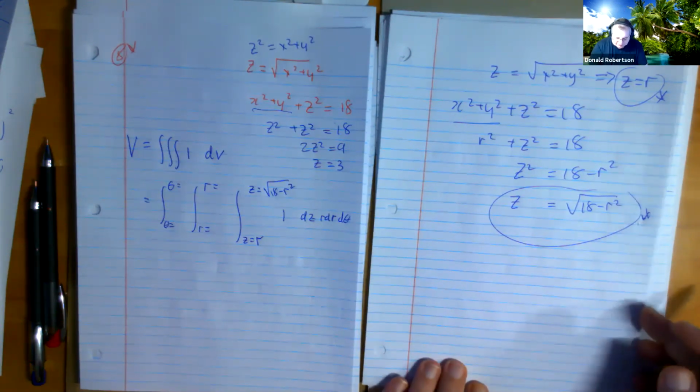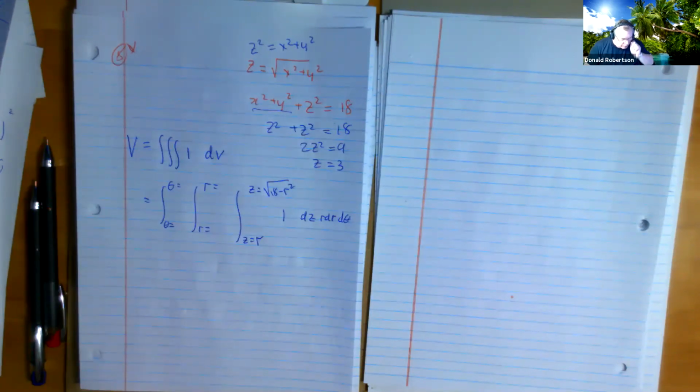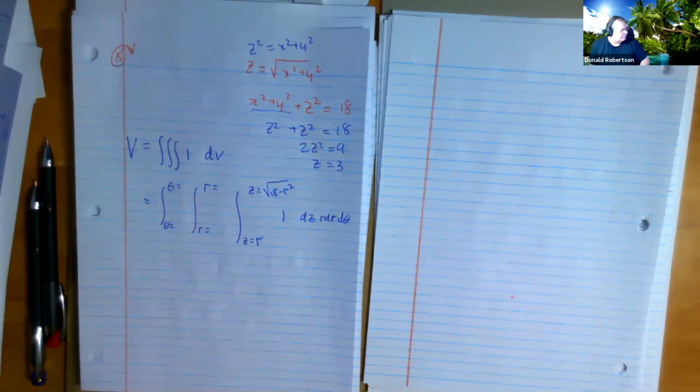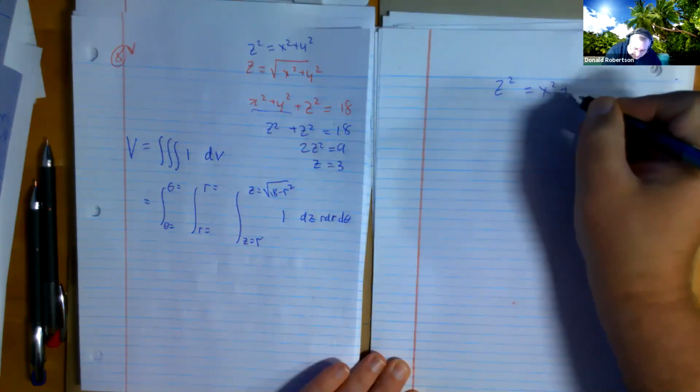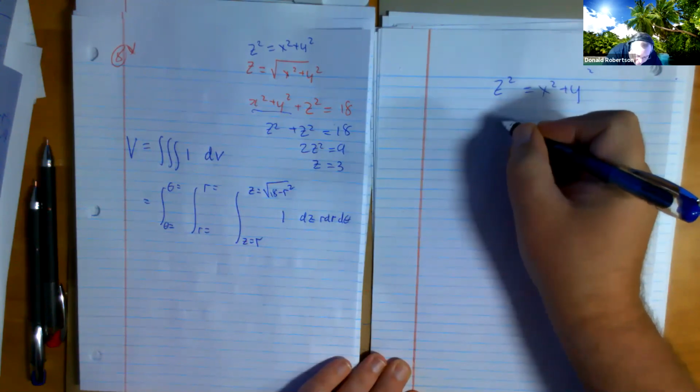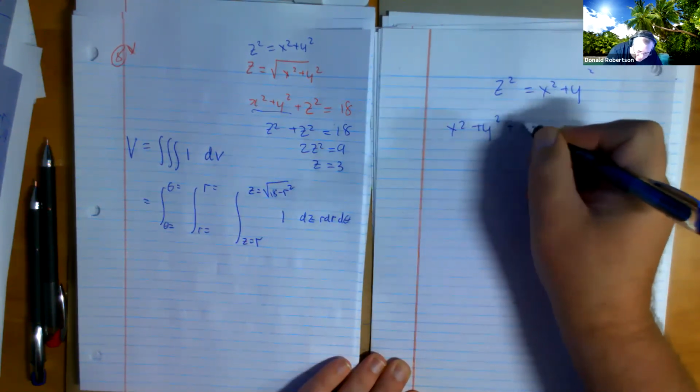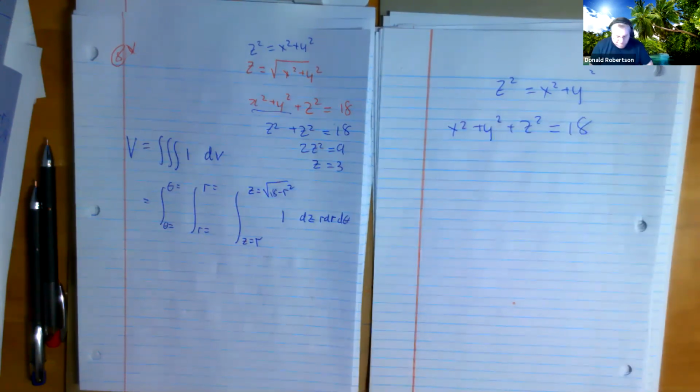We now need to figure out the r value and the theta value. So I guess I'll just write these guys down again. I have this fella, and I have this guy. Which of these two guys really are going to tell us what the x squareds and the y squareds are going to be?